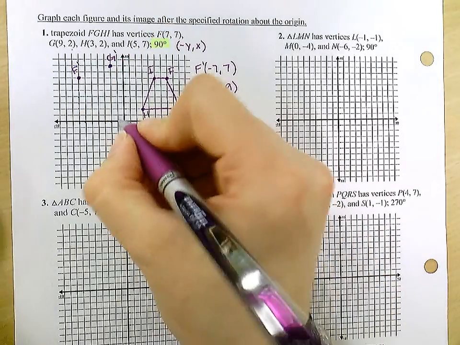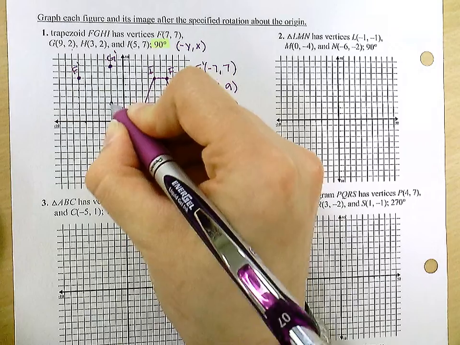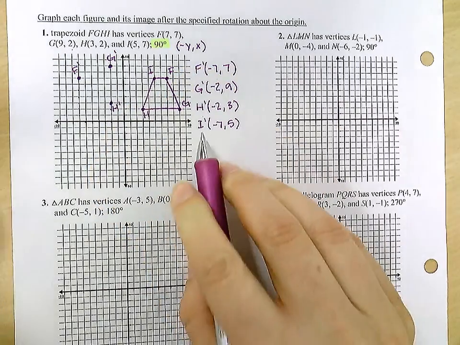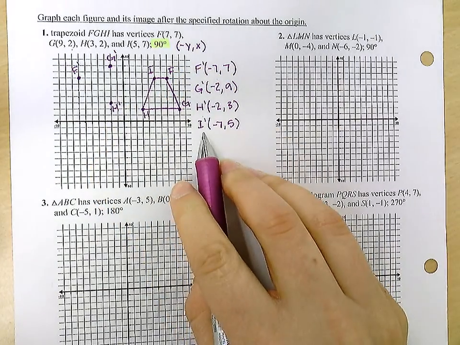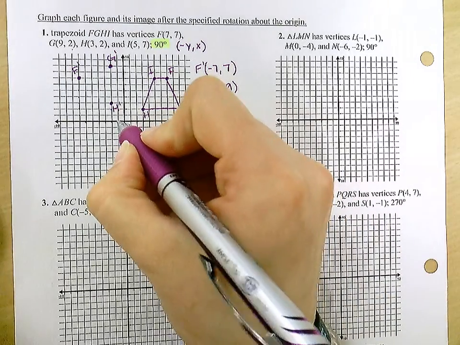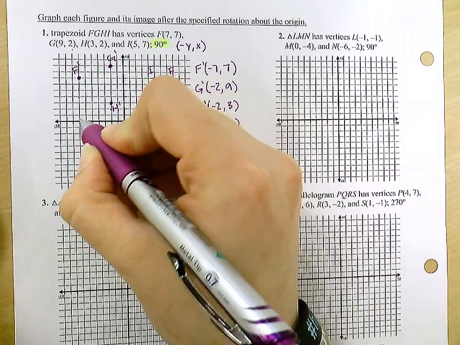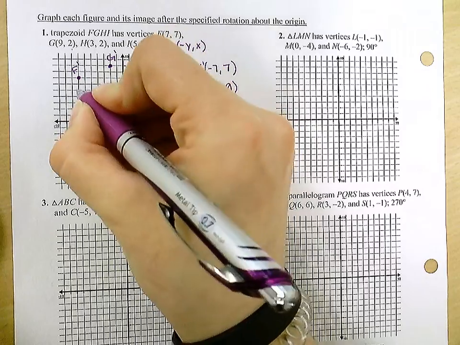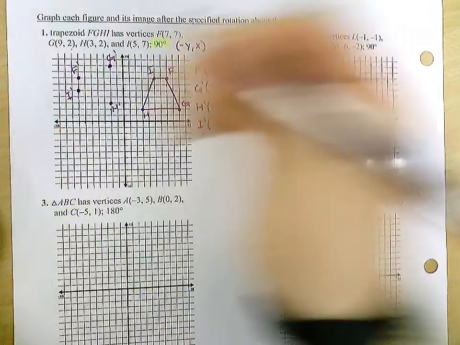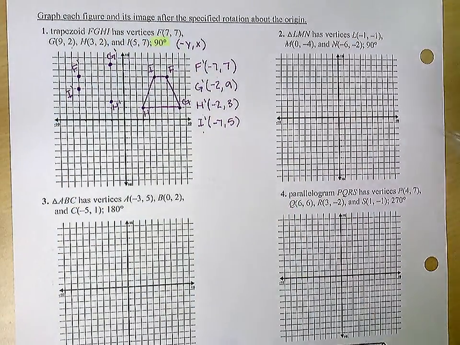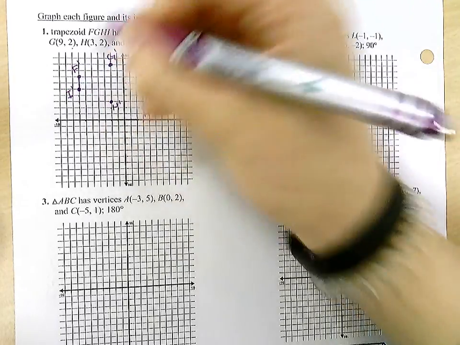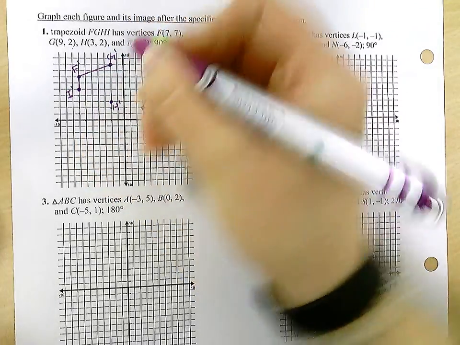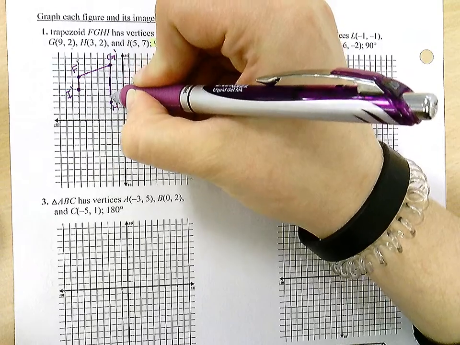H prime is at negative 2, 3. I prime is at negative 7, 5. Okay, then I can connect each of my points.